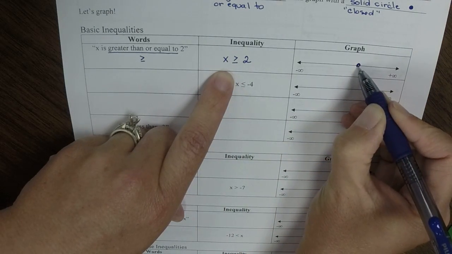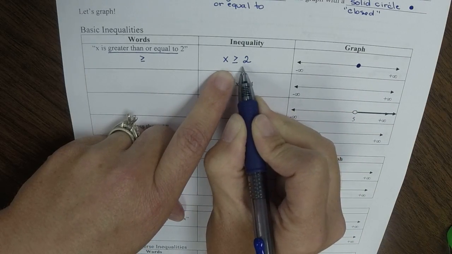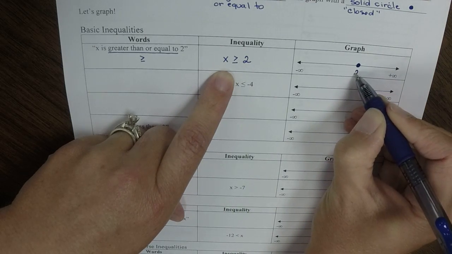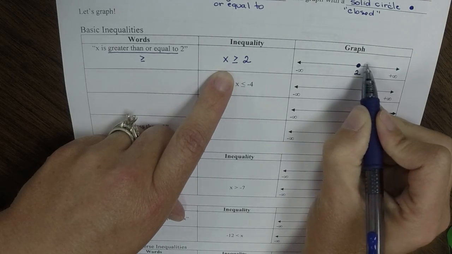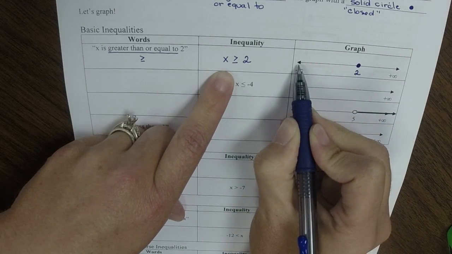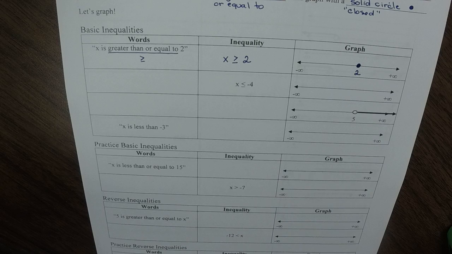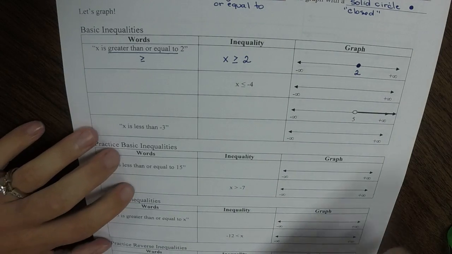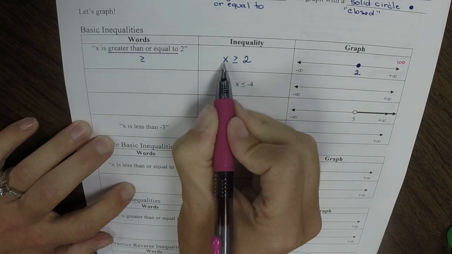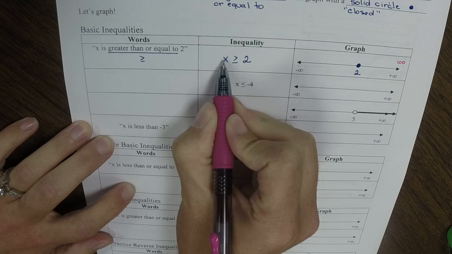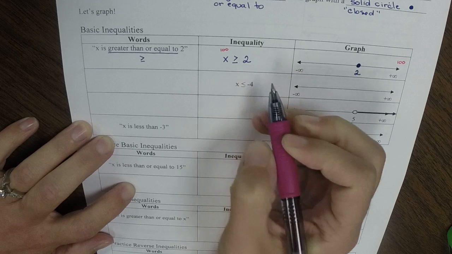So somewhere on this graph, I'm going to put a closed circle. And then the number that goes underneath it is always the number that's in the problem, so I would put 2. Then from here, I have to decide where to shade, to the right or to the left. The easiest thing to do is to pick a test number. Every time I'm going to use a test number of 100, and 100 is way up here. So I'm going to plug 100 in for x. Is 100 greater than 2? The answer is yes.